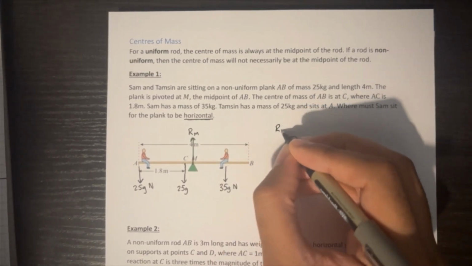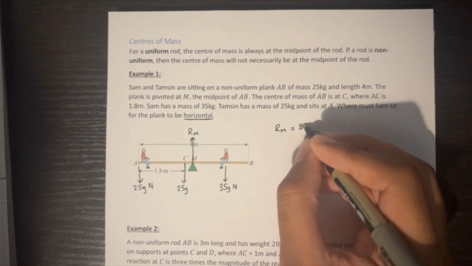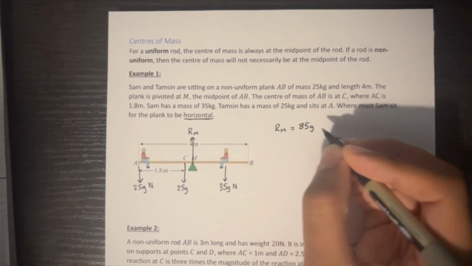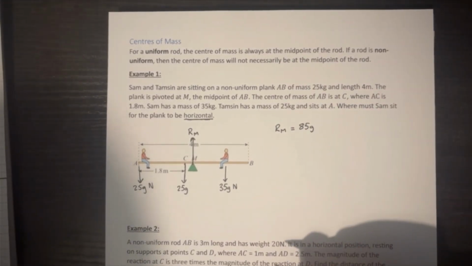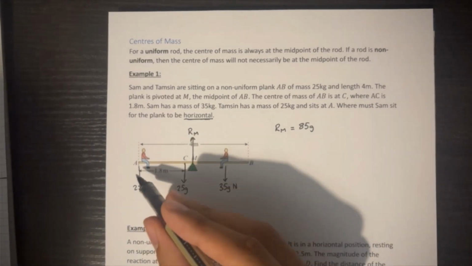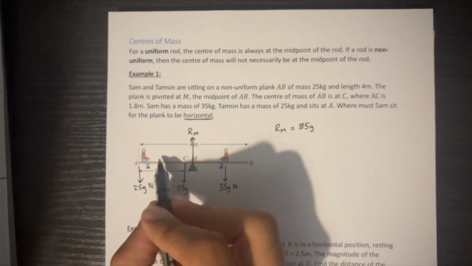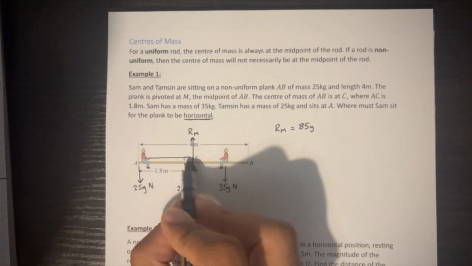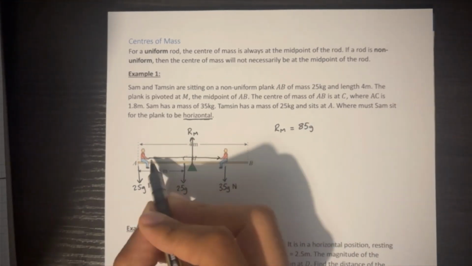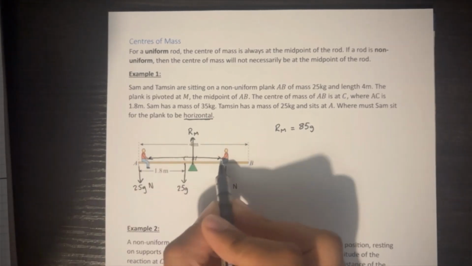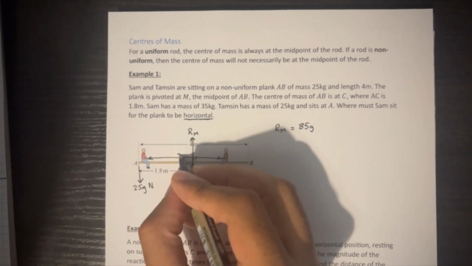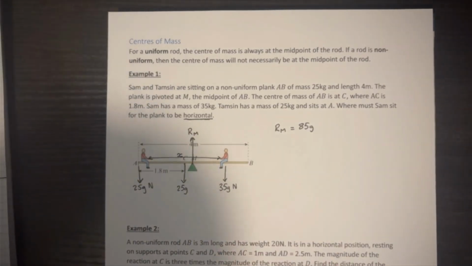Now I can take moments about A. We're trying to find the distance where Sam was sat, so I'll include that distance there from A to the point Sam is sat. I'll call that distance x.